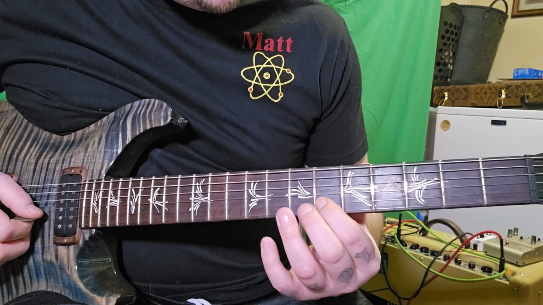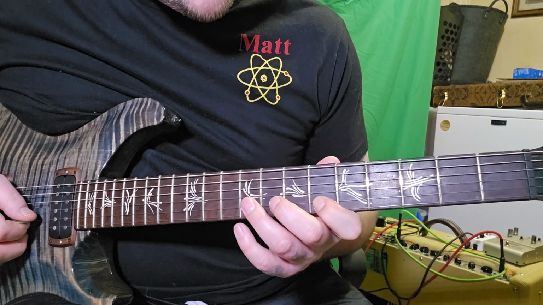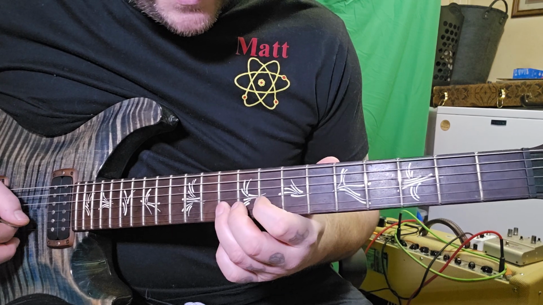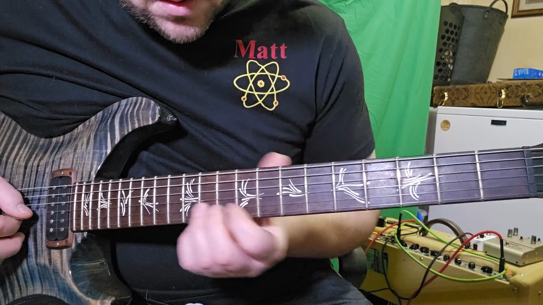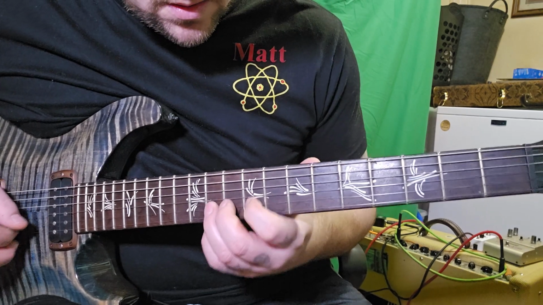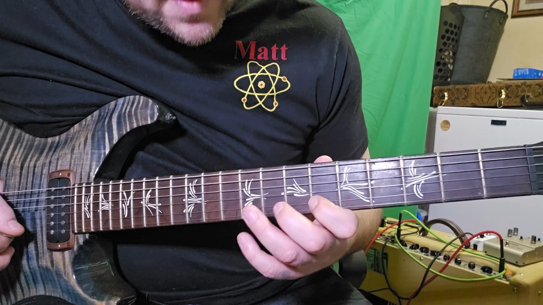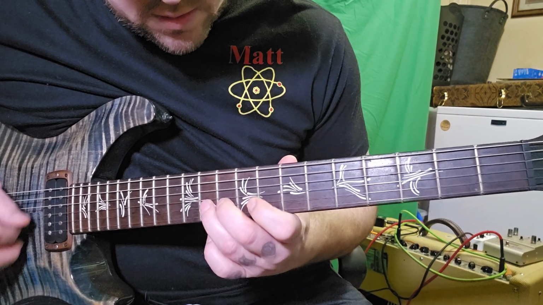The next one is going to be F Lydian. It only has one difference, and that is 1, 2, 3, sharp 4. Major would be a natural 4, but Lydian is a sharp 4.